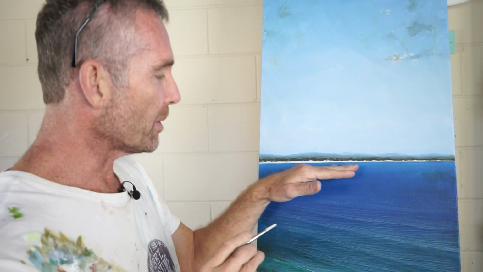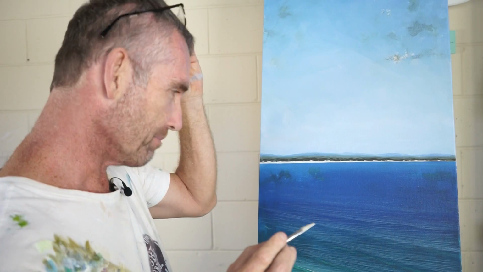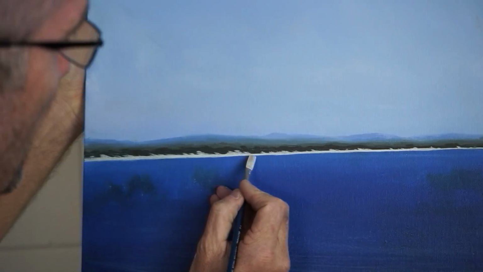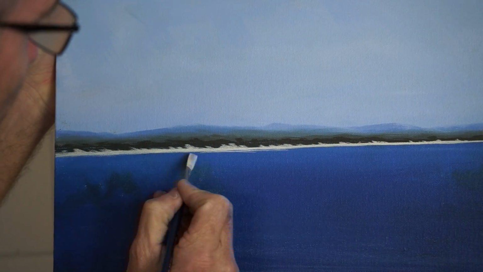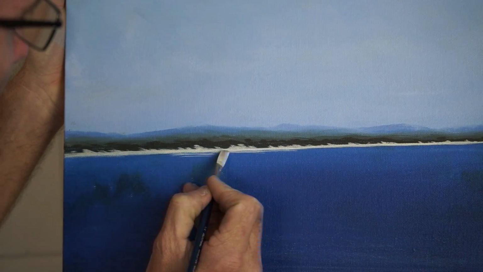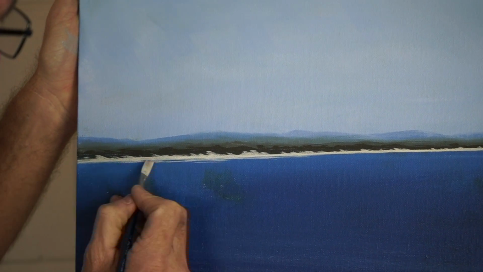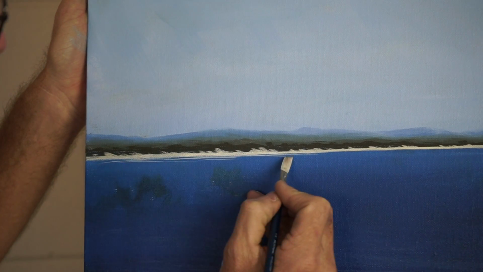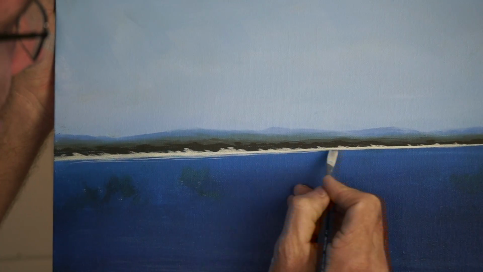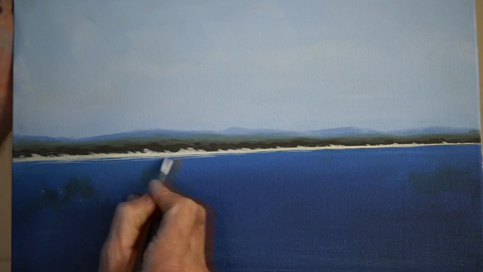But what I'm going to do is create a little bit more detail here. And again, some of this will get lost. But I've got some neat white here, thinned it right out, and I'm just going to strategically, here and there, just drag that across there like that, so that it looks a little bit as though there's little waves breaking on the beach, and I'll sort of soften that transition there.